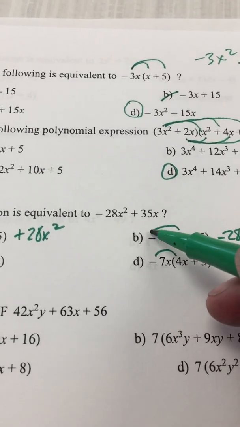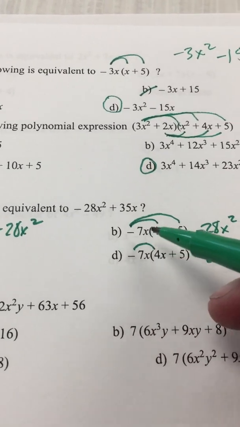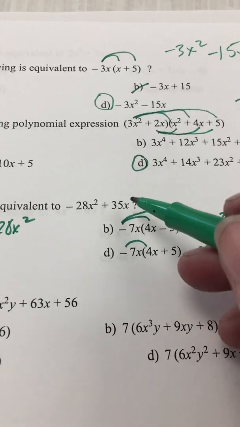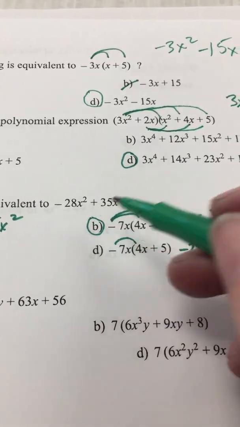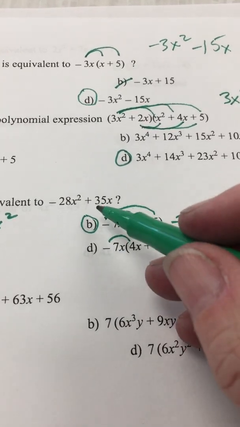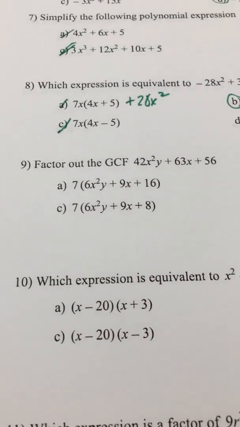And then if I distribute the second time, negative 7 times negative 5 is a positive 35, and I have a single x, so that one does match. I'm thinking it's B. Check this one, negative 7 times positive 5 is a negative 35, and I don't want that, so B was the correct answer.